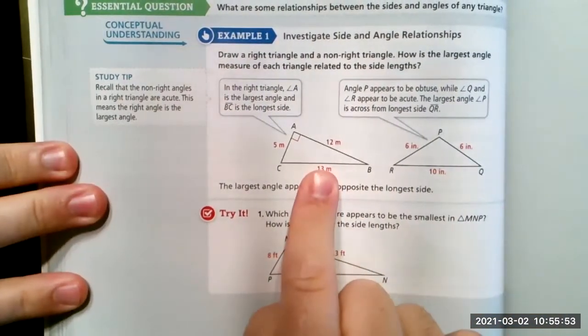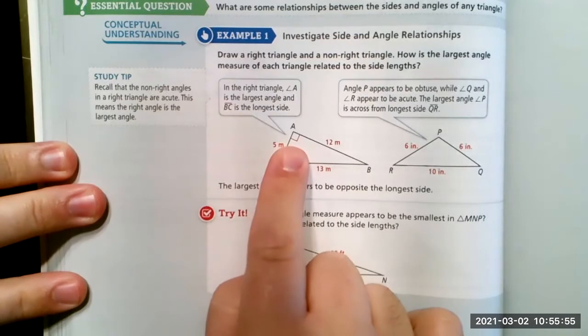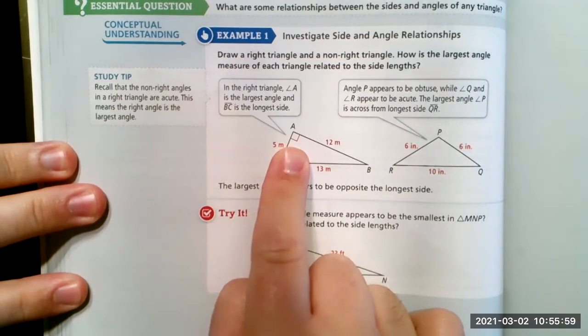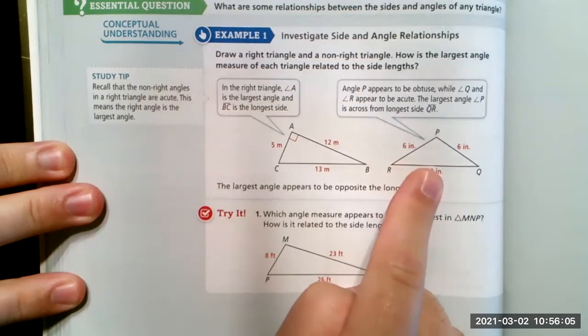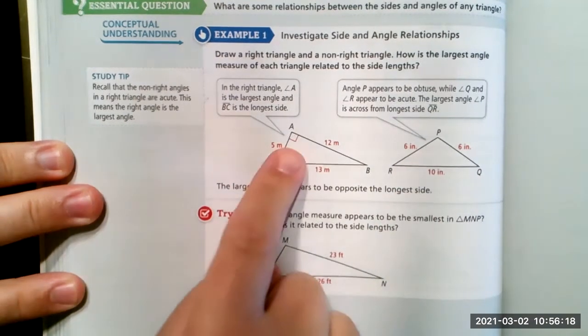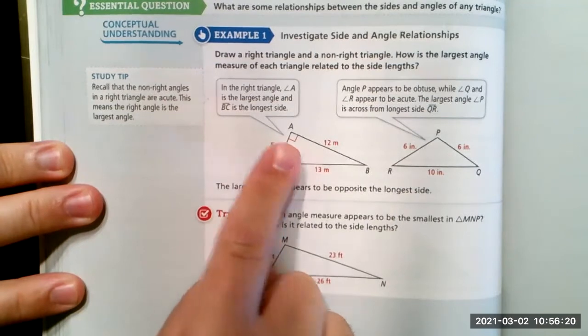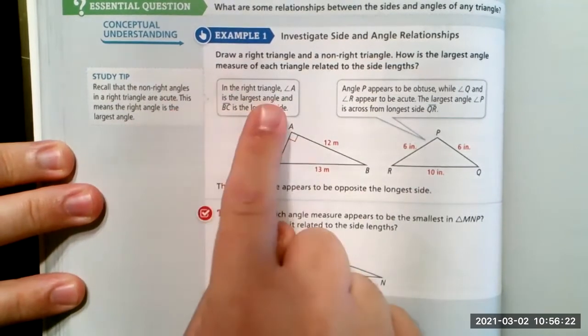One is just a right triangle, which just means that one of the three angles is a 90-degree angle. And then the other triangle, it doesn't say specifically if it's obtuse or acute. It could just be any non-right triangle. So their question is, how is the largest angle measure of each triangle related to the side lengths?